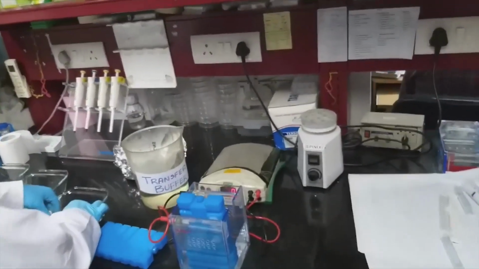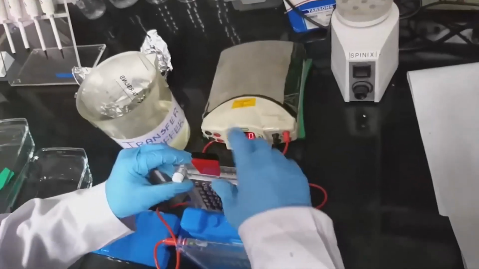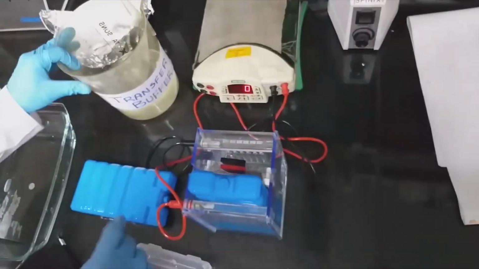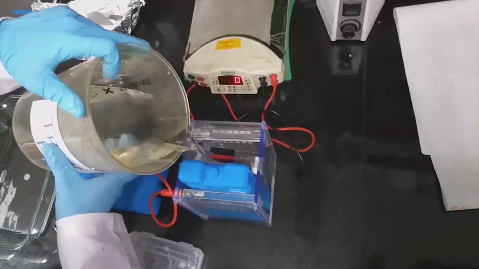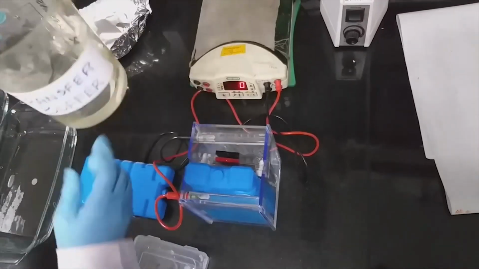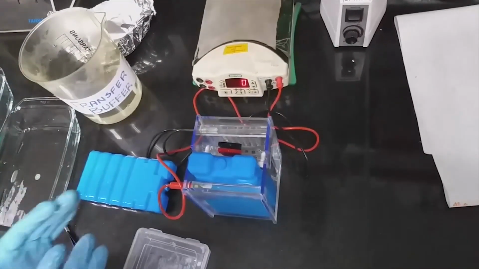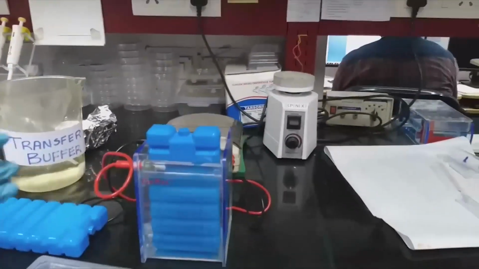Once that is over, you directly take out the cassette and keep it. If there is a buffer insufficiency, you can add on top of that. Make sure that the cassette is completely submerged, so that the transfer will be proper and there are no air bubbles.